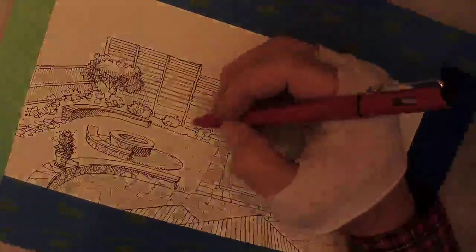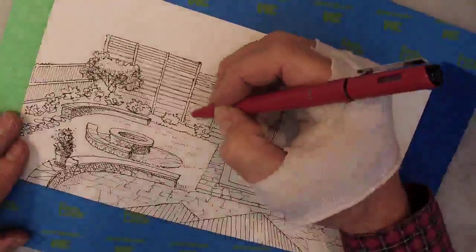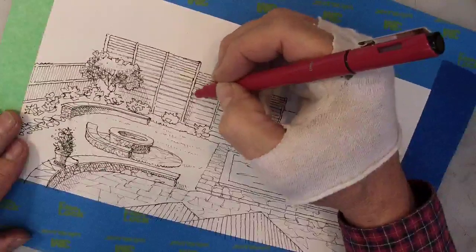And while I'm at it, I'll do a little bit of shading.